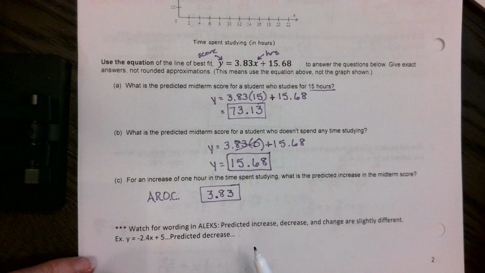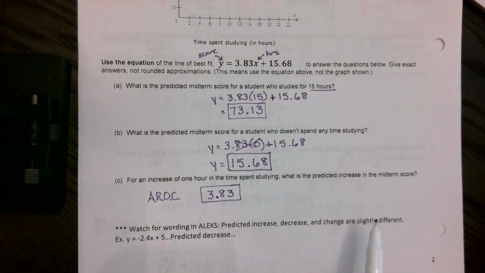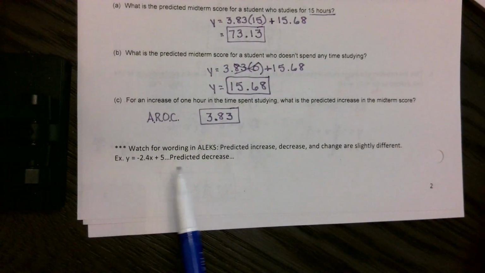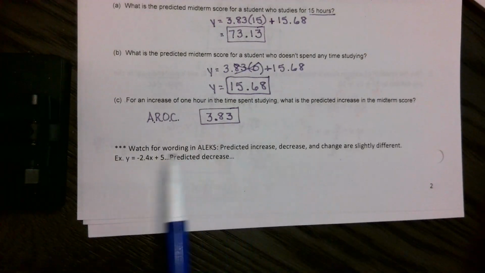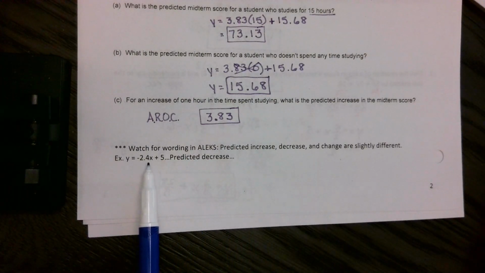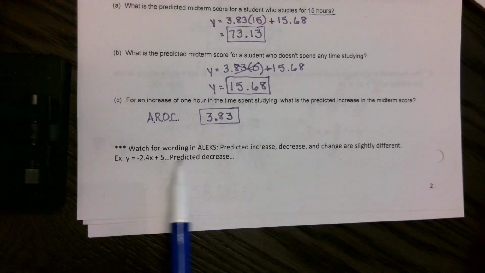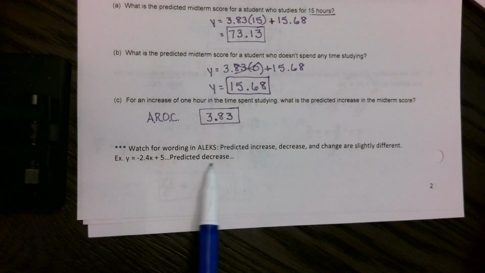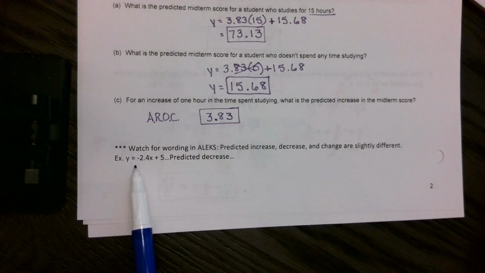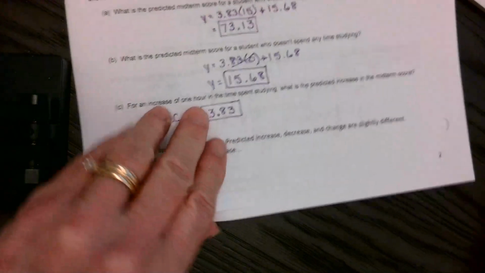or I guess Monday now, seeing it is 1 o'clock in the morning on Wednesday morning. So on Monday we talked about average rate of change. Here's just a little thing. It says watch the wording in ALEKS. Predicted increase, decrease, and change are slightly different. For example, y equals negative 2.4x plus 5 is a predicted decrease, and that's because the slope is negative.